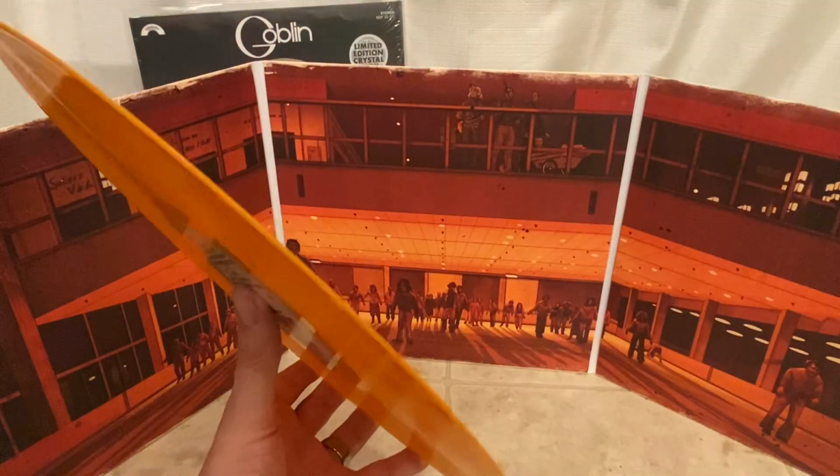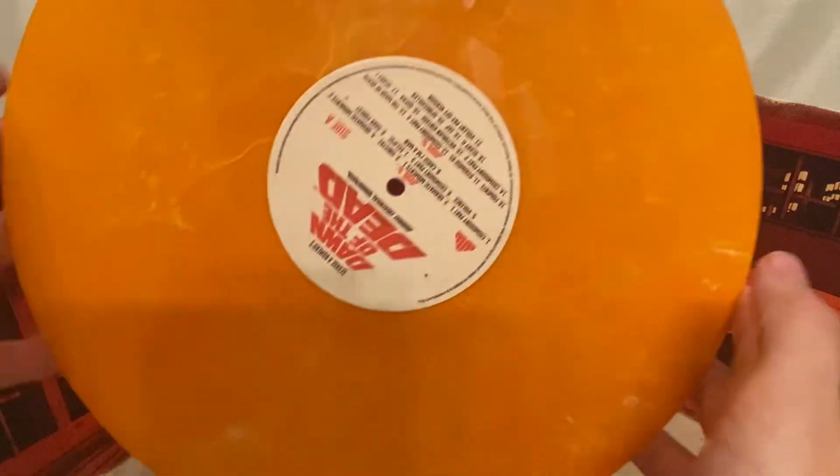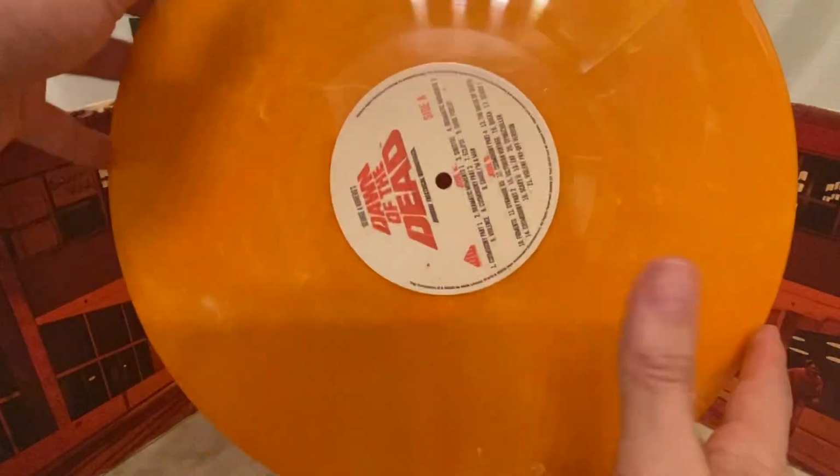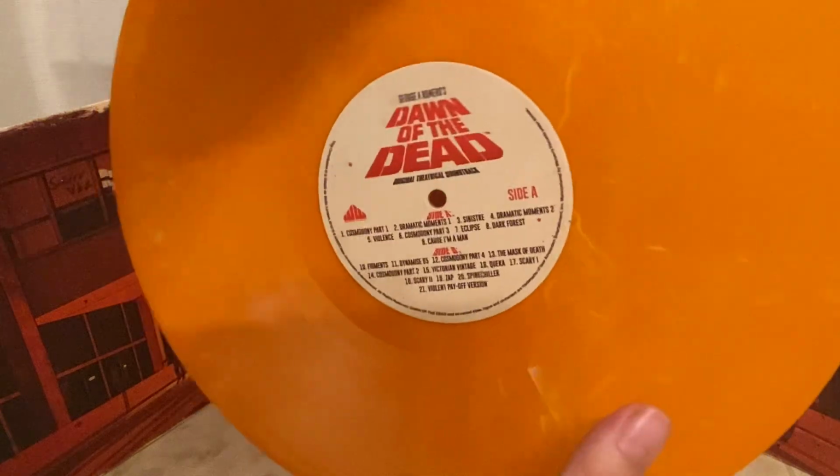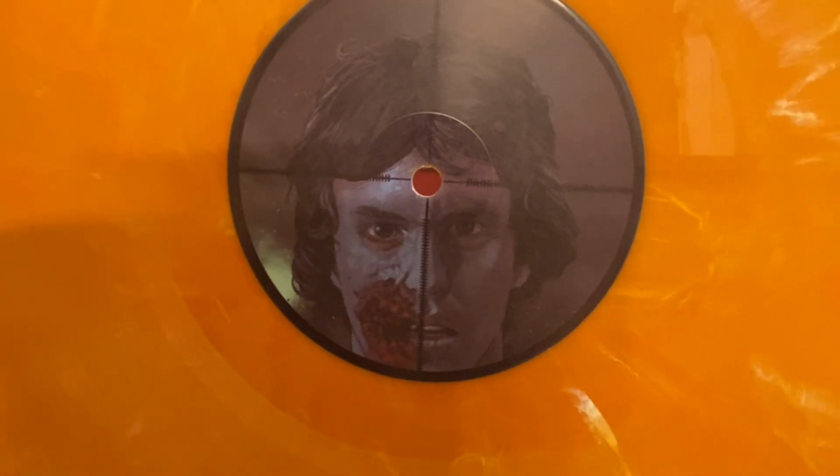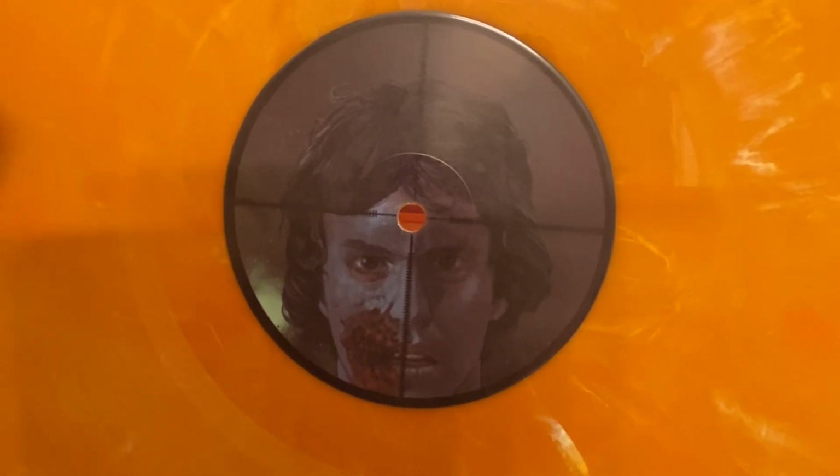So the first one is this gorgeous orange, very jack-o'-lantern Halloween looking. And the picture on the back is one of the zombies in the crosshairs, okay? So that's the first picture.